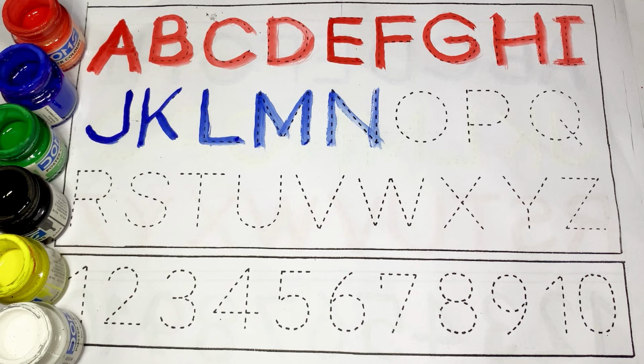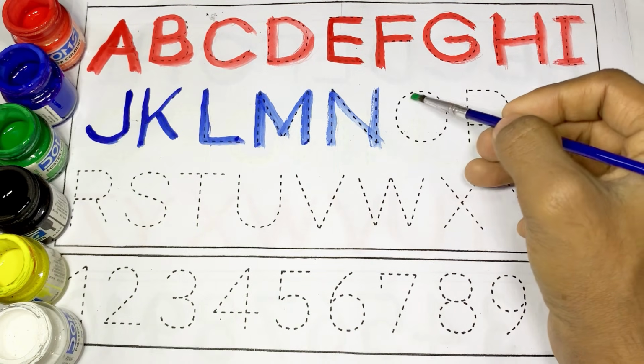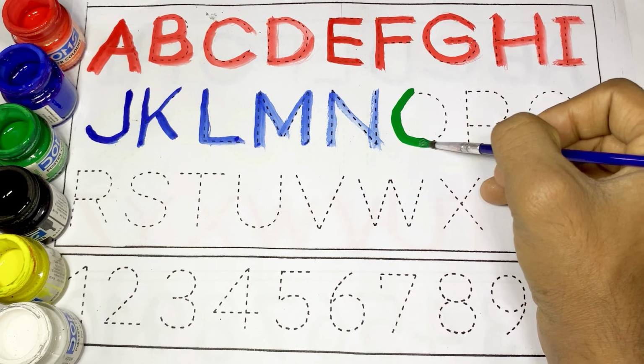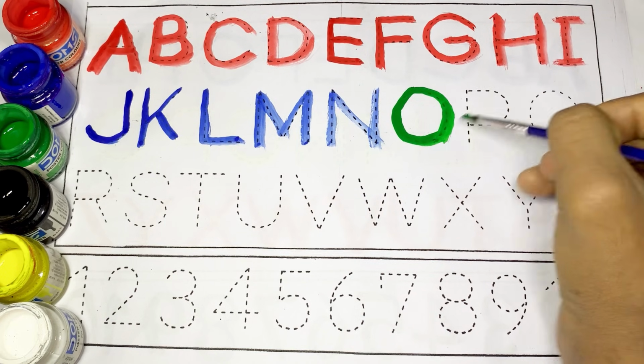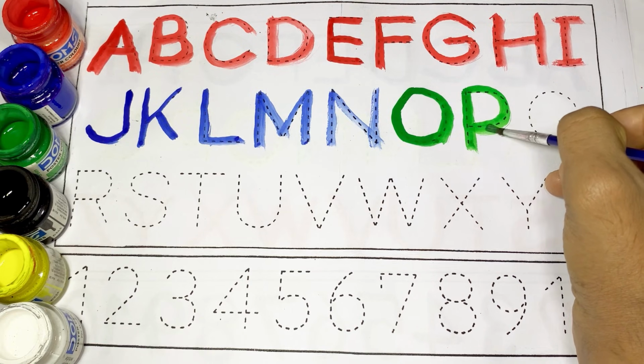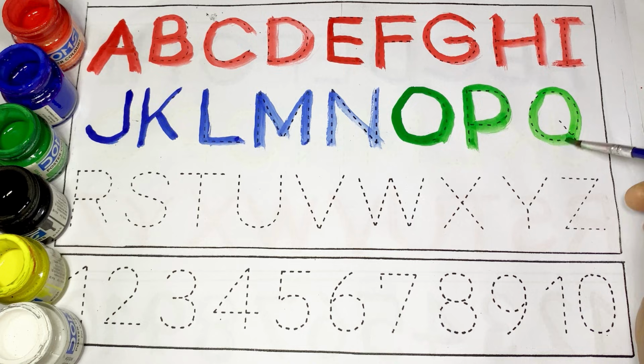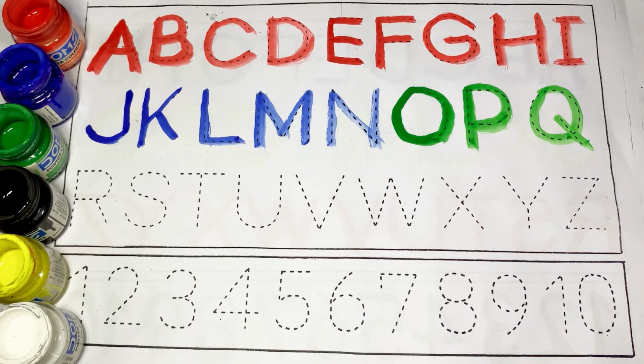And use green color. P, P for parrot. Q, Q for queen. Now R, R for rose.